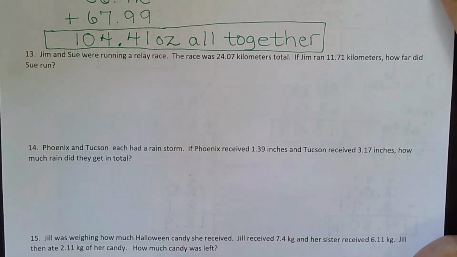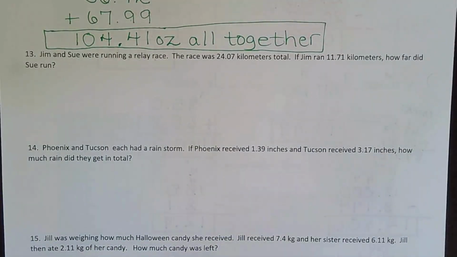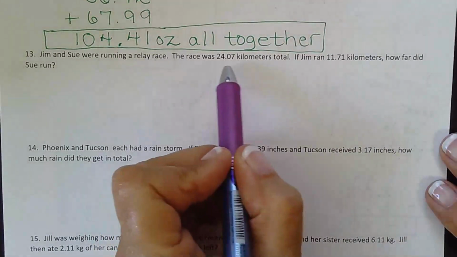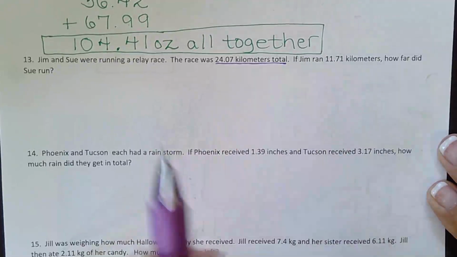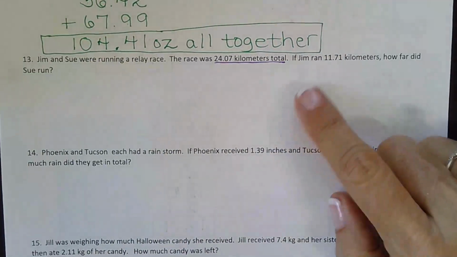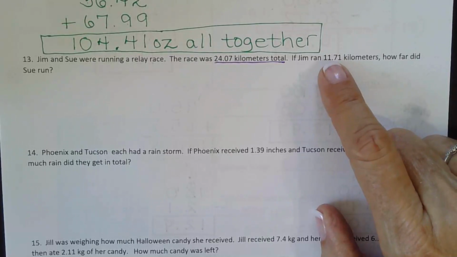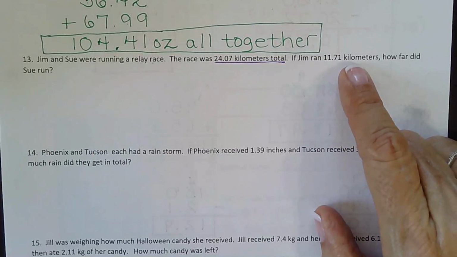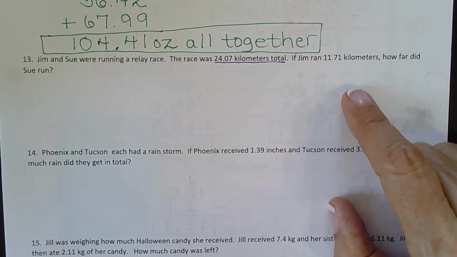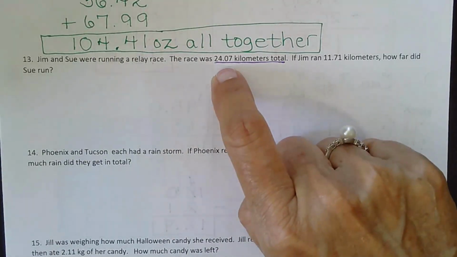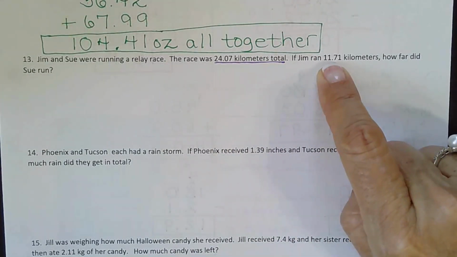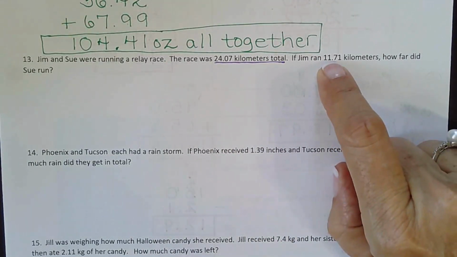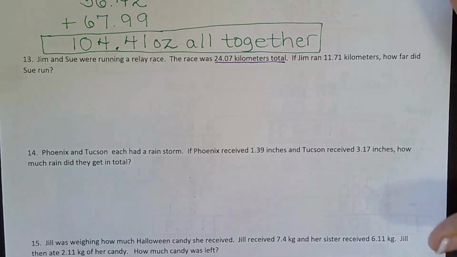Okay, so Jim and Susan were running a relay race together, so it's one of those tag team things. So this is how long the race was, because they gave you the total, so you know that's the total altogether. Jim ran 11.71 or 11 71/100 kilometers. How far did Sue run? Well, if we know this is the total, that means we have to subtract how far Jim ran to find out how far Sue ran.